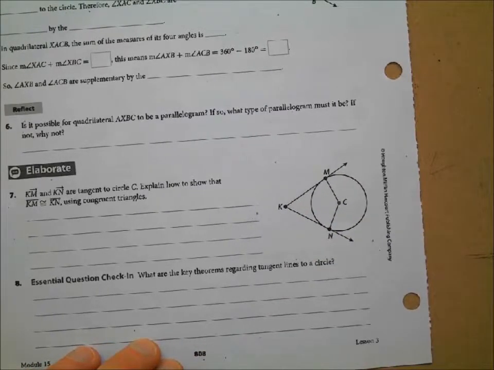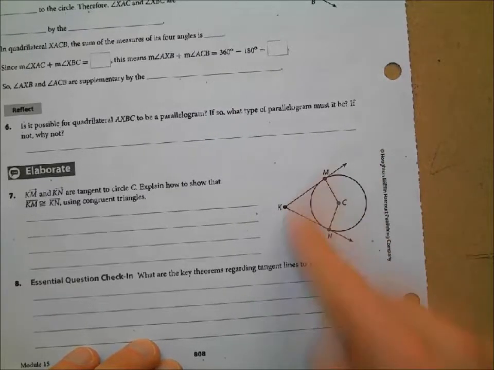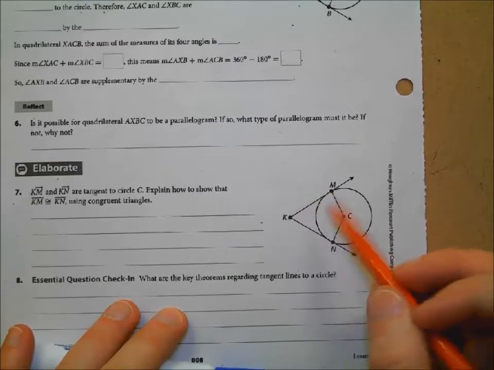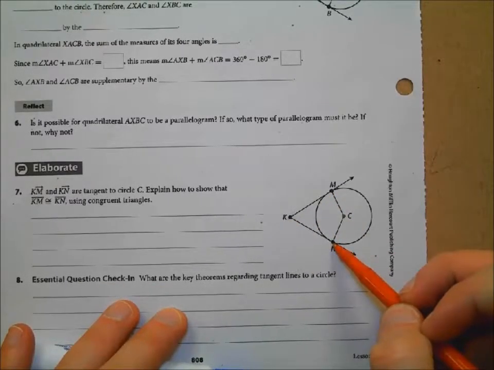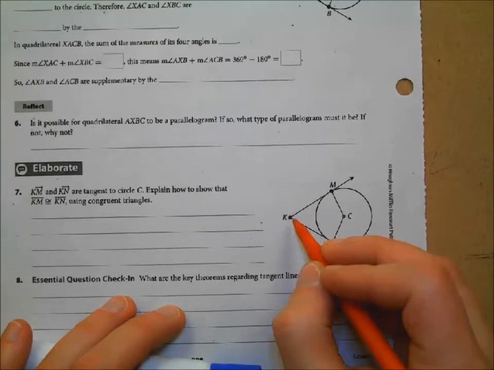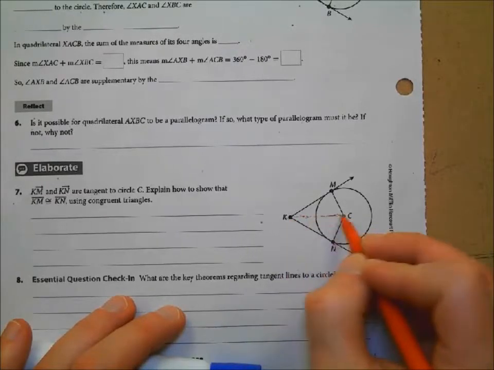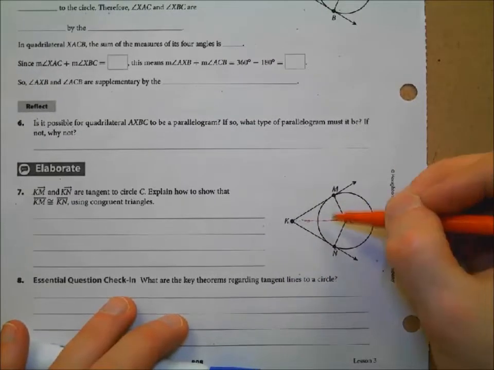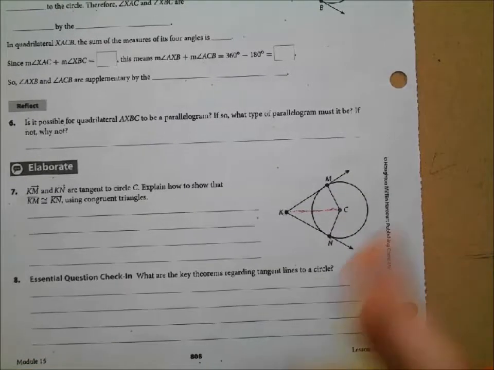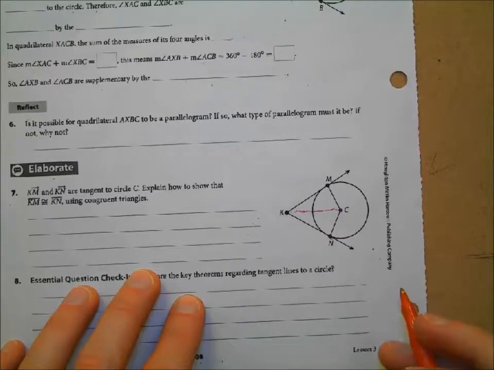In a circumscribed angle, it's on page 808 here. In a circumscribed angle, formed by the two tangents there, the length from K to M and from K to N is going to be congruent. And the reason for that, well, let's think about this here, right? If I were to connect K to C like this, what shapes do we create right here by connecting KC like that?